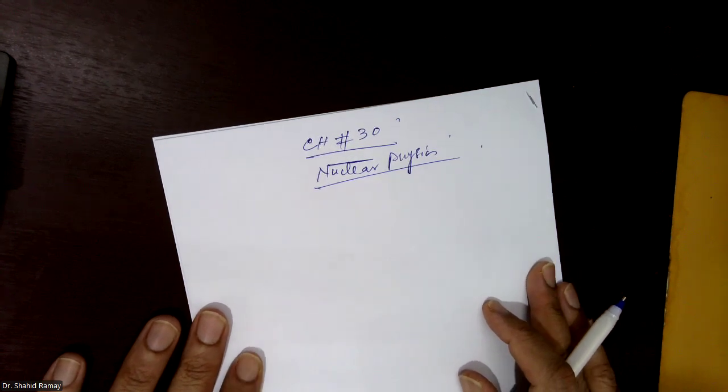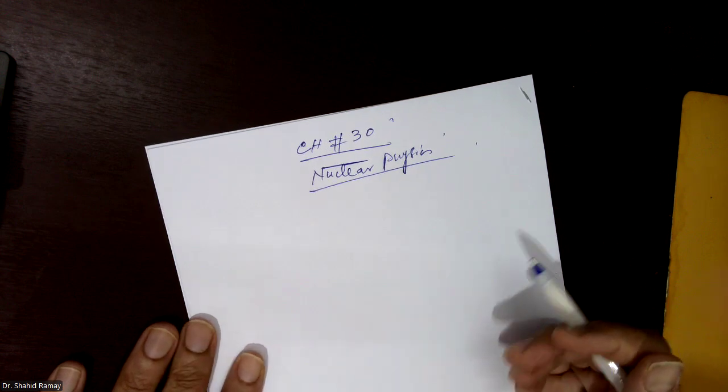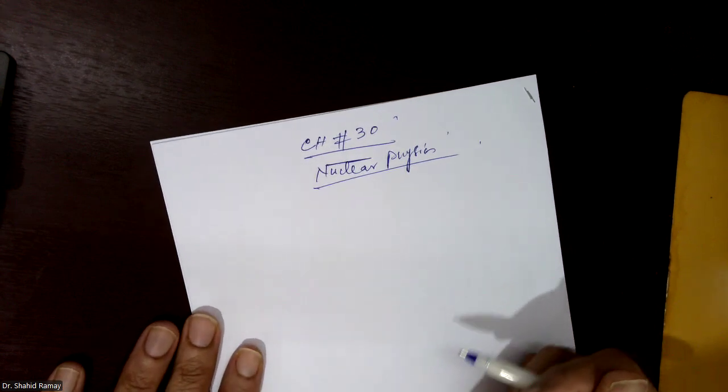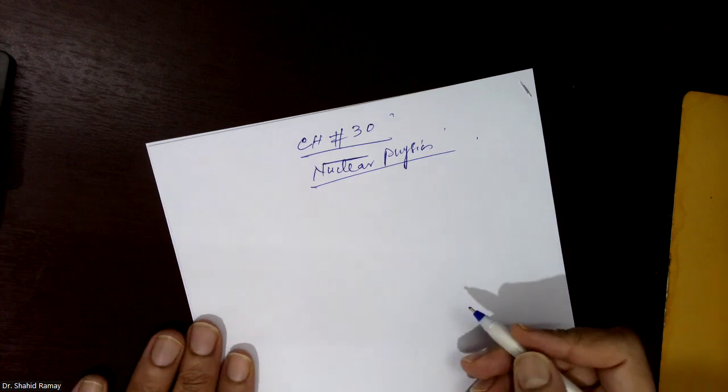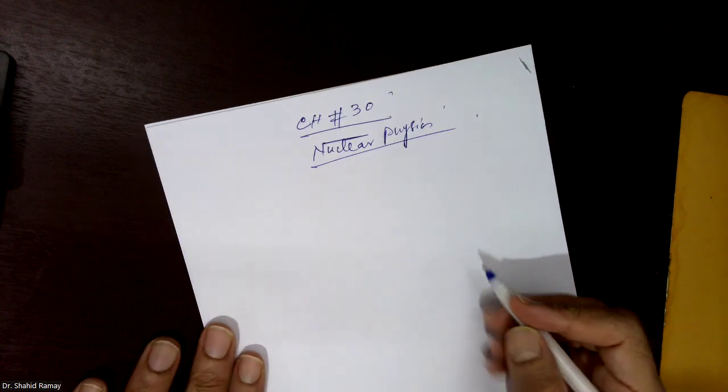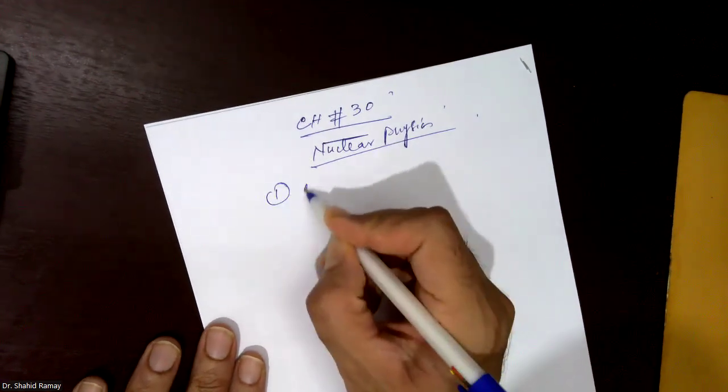Students, today I will discuss with you chapter number 30, and the 30th chapter is about nuclear physics. In this chapter, what we will study and what you have to remember for your final exam is very important. In this chapter, we are studying the nuclear structure.